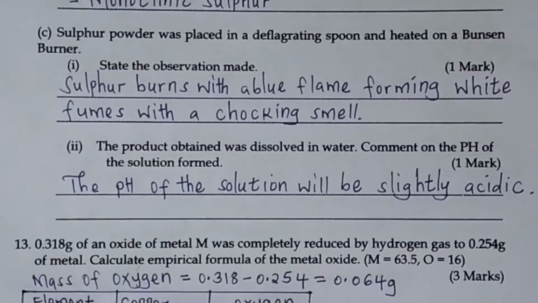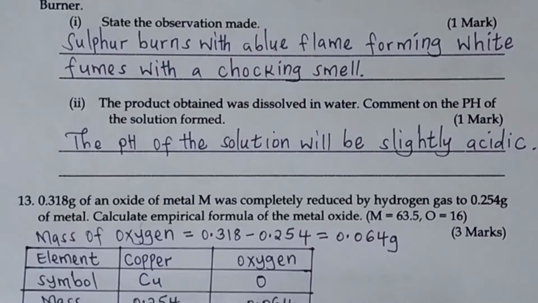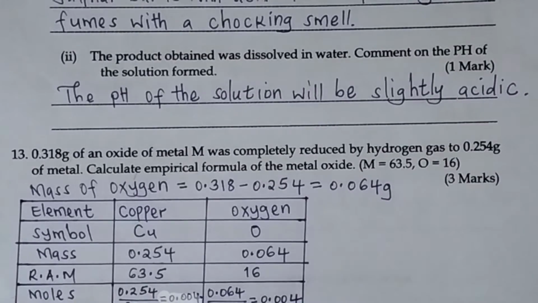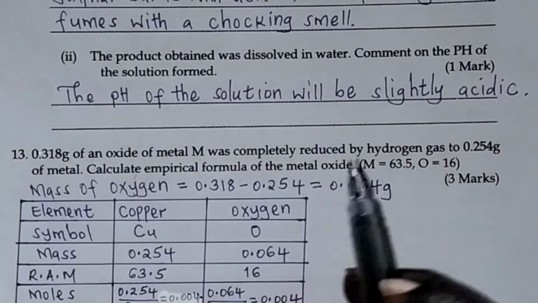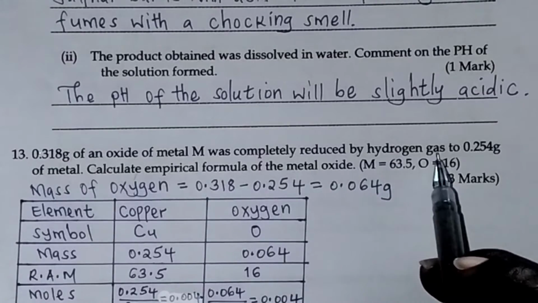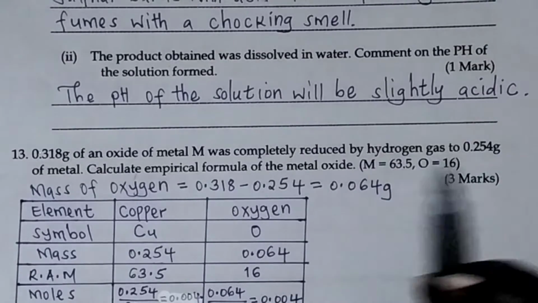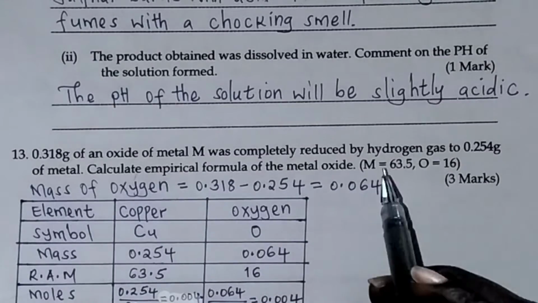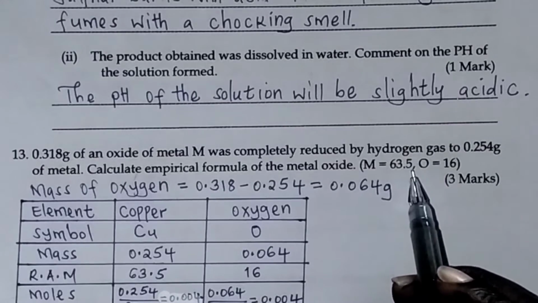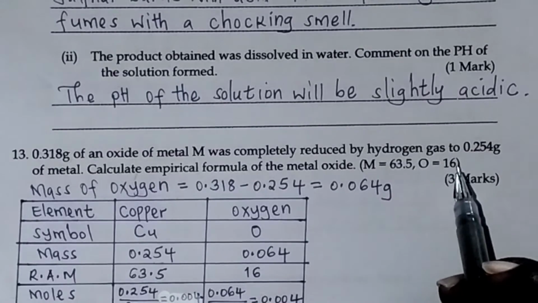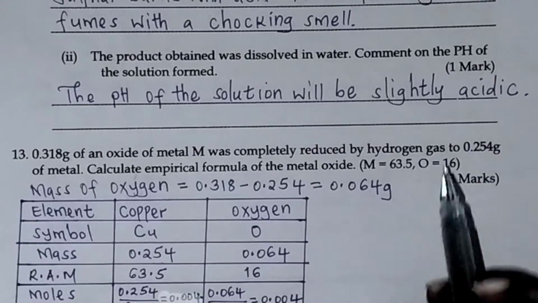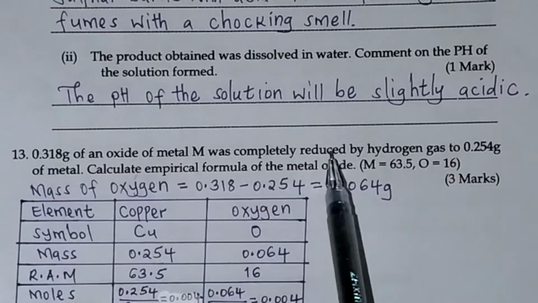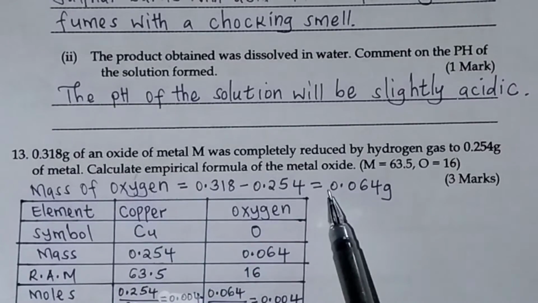Okay. Question number 13, we are told 0.318 grams of an oxide of metal M was completely reduced by hydrogen gas to 0.254 grams of metal. What is the empirical formula of the oxide of metal M? Then we are having here M to have 63.5, and we have oxygen, which is having the relative atomic mass to be 16. So first of all, we have to get mass of oxygen by subtracting the mass of the metal M from the mass of the oxide. So we are going to get 0.064 grams.